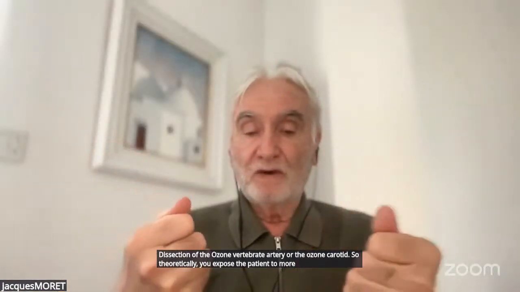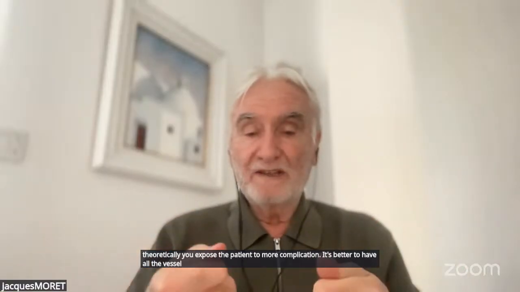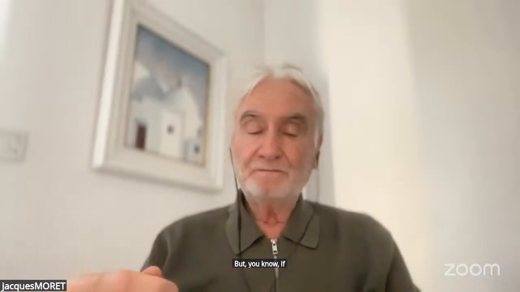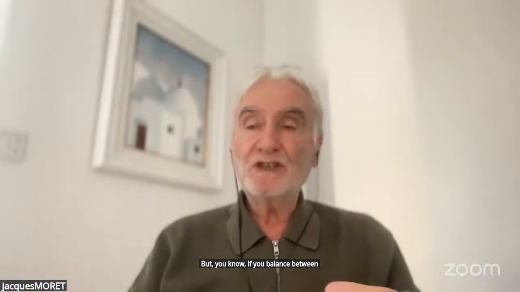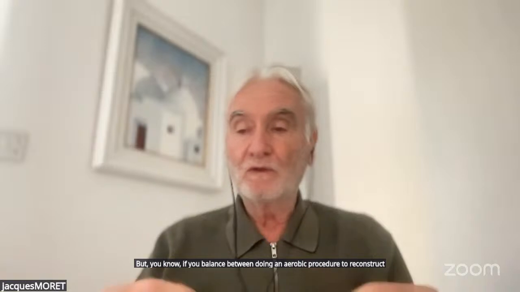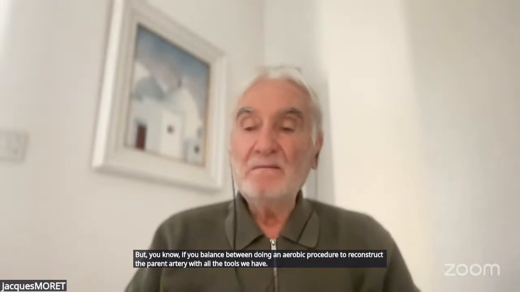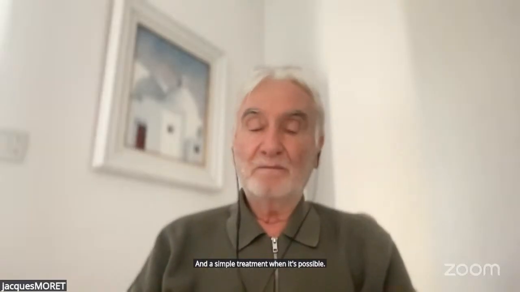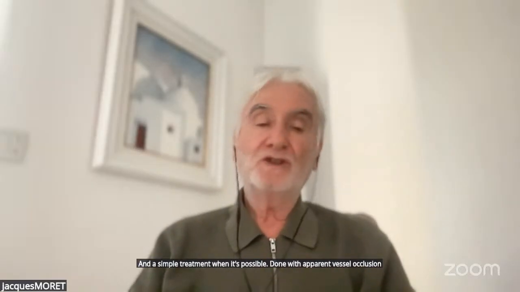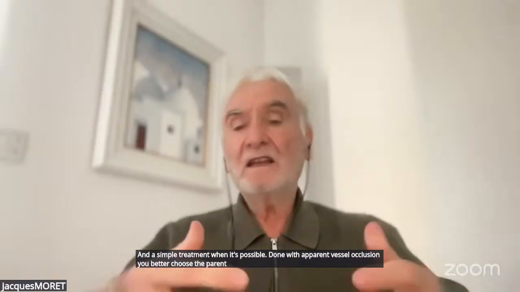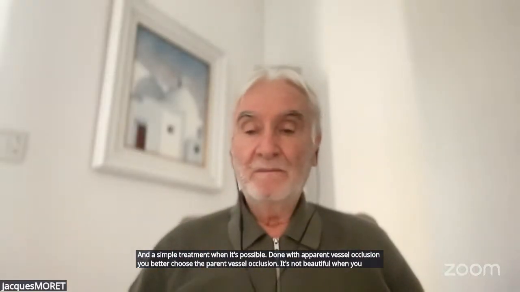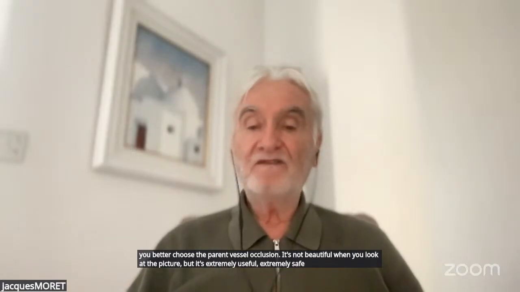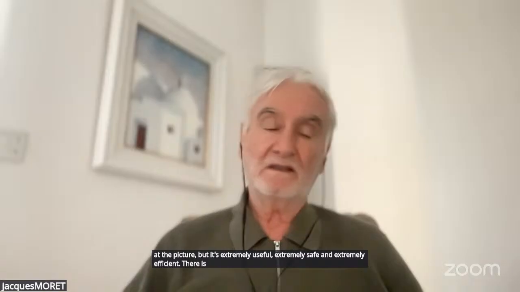It's better to have all the vessels open to supply the brain. But if you balance between doing a heroic procedure to reconstruct the parent artery with all the tools we have and a simple treatment done with a parent vessel occlusion when it's possible, you had better choose the parent vessel occlusion. It's not beautiful when you look at the picture, but it's extremely useful, extremely safe, and extremely efficient. There is never any recurrence in this treatment.